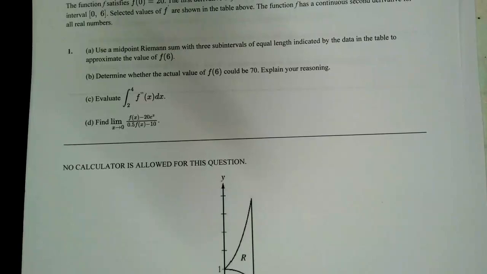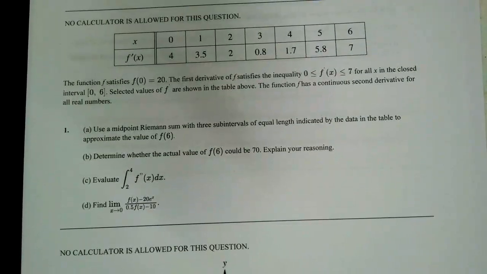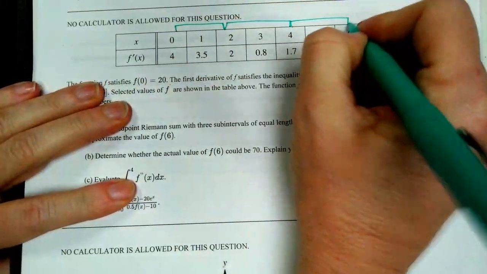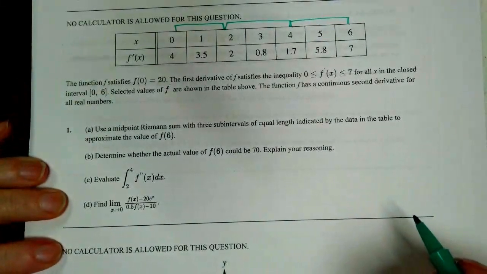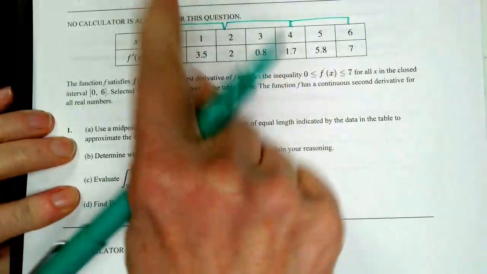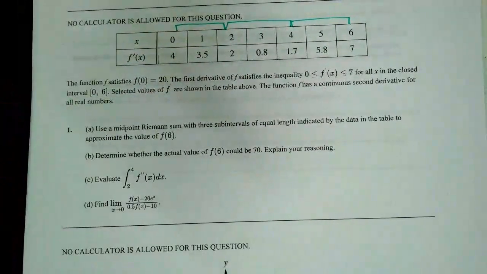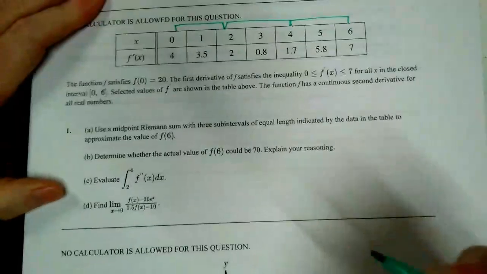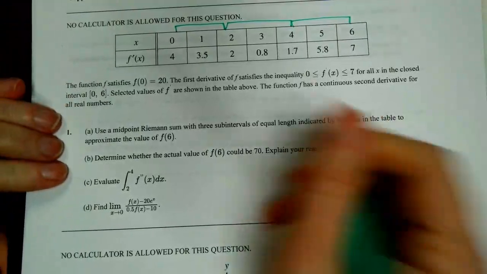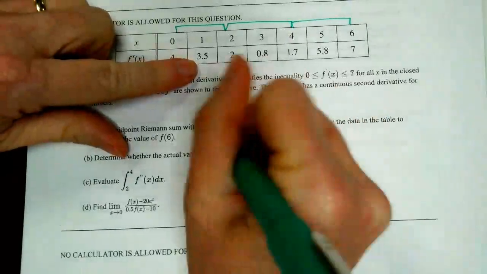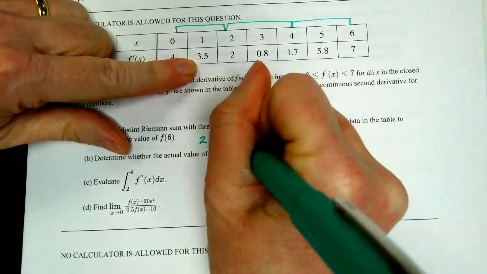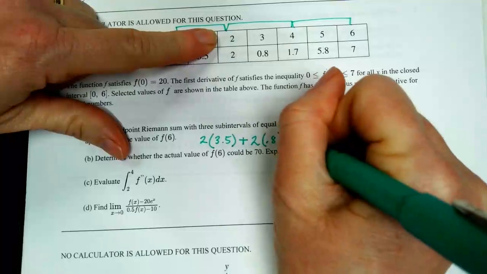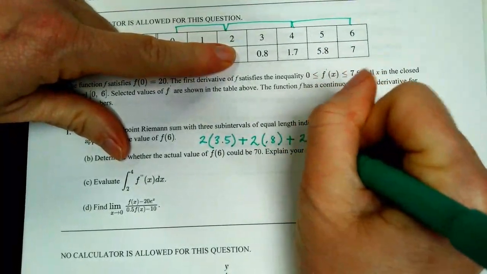First of all, use a midpoint Riemann sum with 3 subintervals. So I need 3 subintervals here, from here to here, here to here, and from here to here. Yeah, I got that. It's a midpoint Riemann sum. So I would do the base, the distance between the 2 bases, I should say, times the height of my first one. You have to write it out. If you do not write it out, you do not get credit. 2 times the height, which is 3.5, plus 2 times 0.8, plus 2 times 5.8.